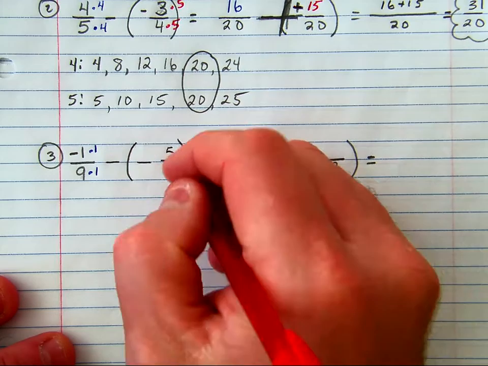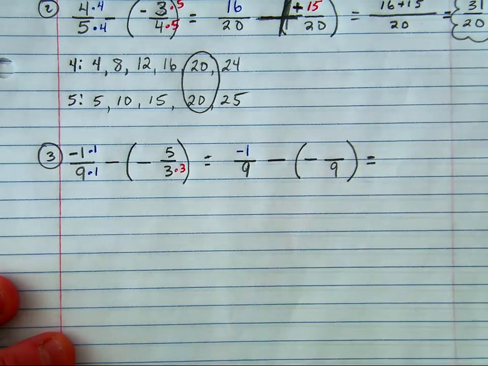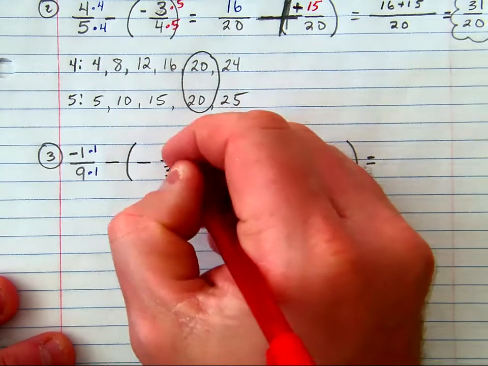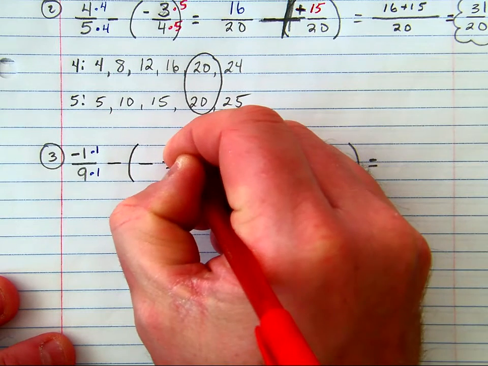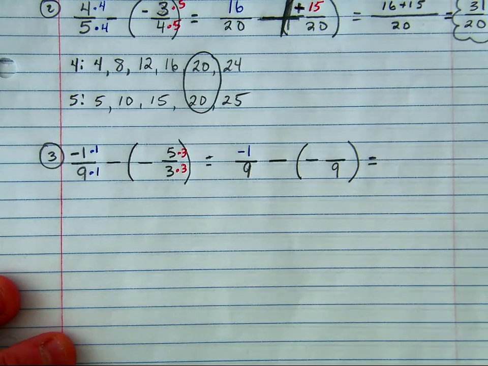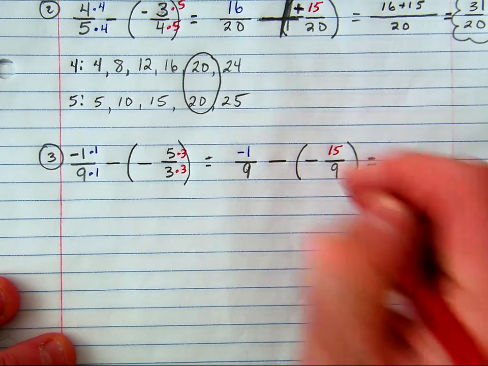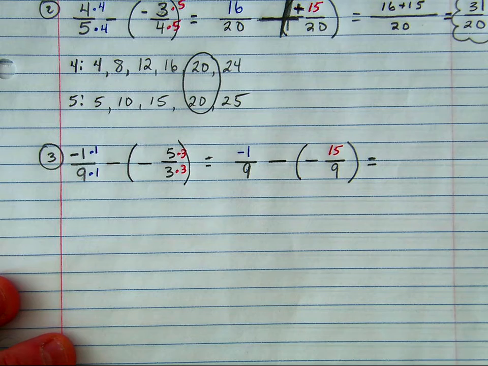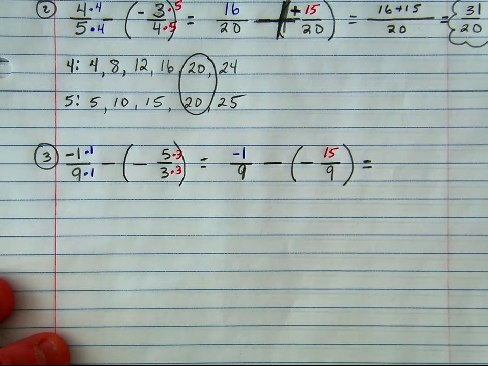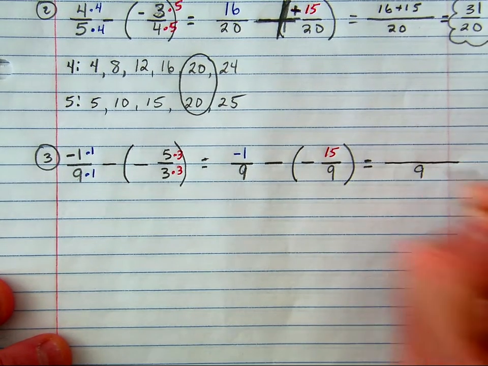Three times 3 is 9. Because we multiplied the denominator by 3, we have to multiply the numerator by 3. And 5 times 3 is? So 9 is our common denominator. 9 is our least common multiple.